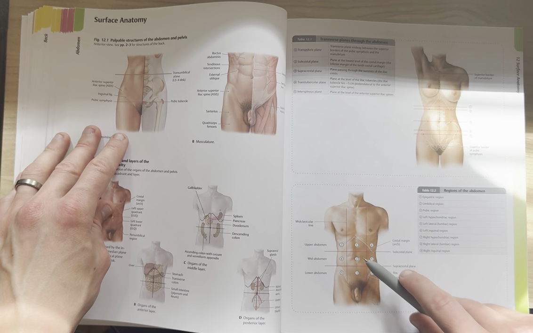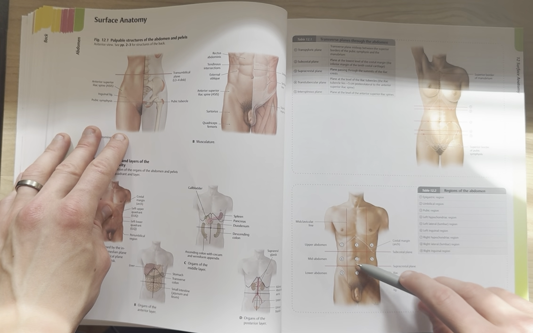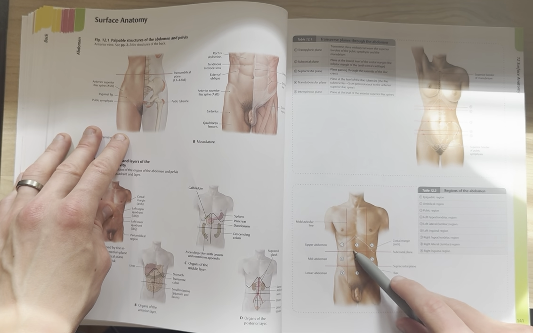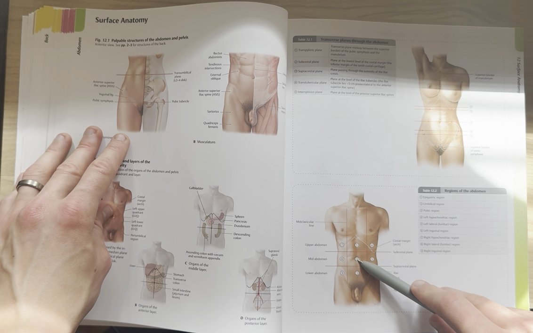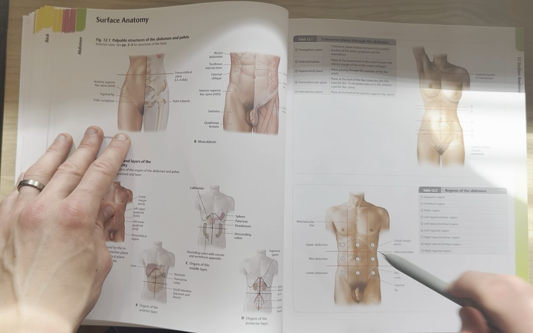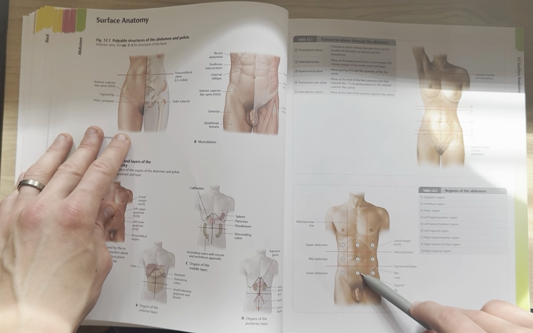But up here in the middle, epigastric region, which makes sense. Epi is above the stomach. Epigastric region, umbilical region, pretty self-explanatory. Umbilical, that's where your umbilical cord once was. Pubic region, pretty straightforward.